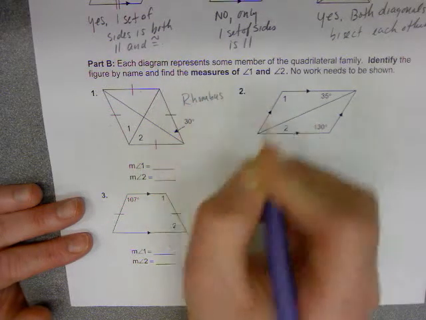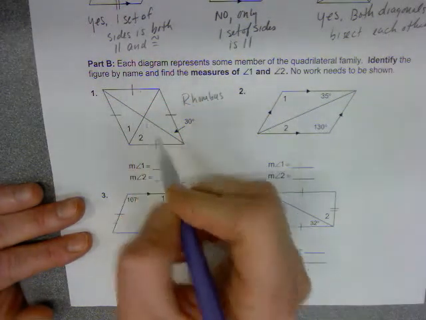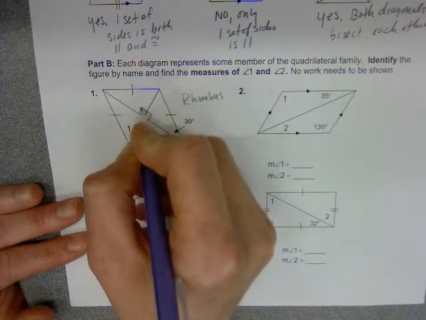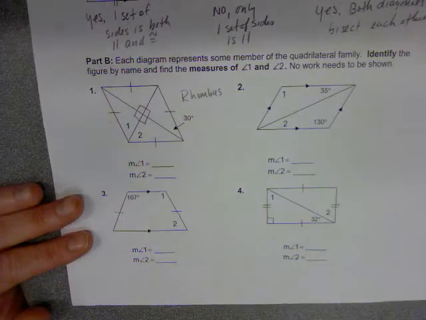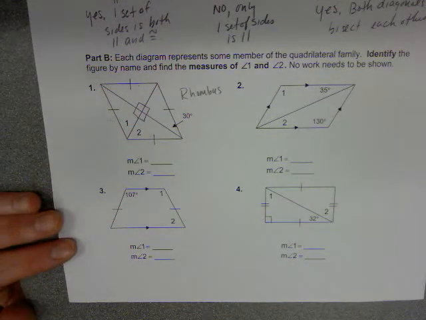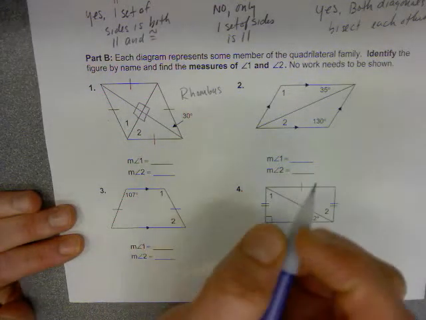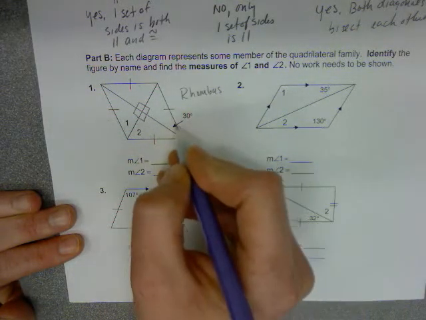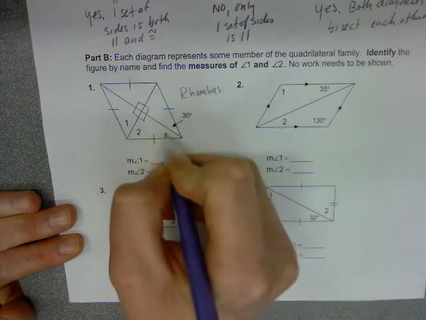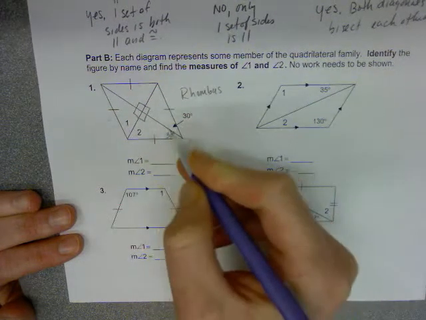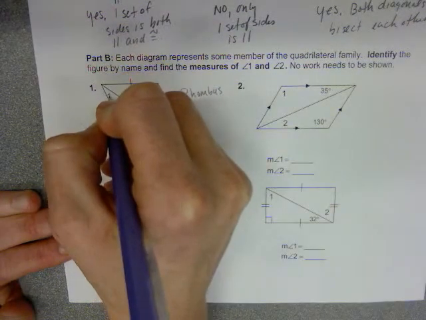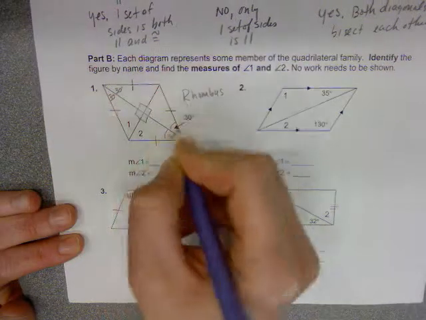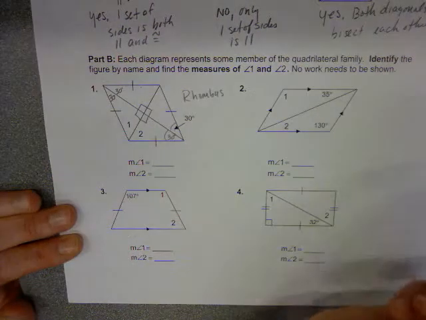What I like to do when I know it's a rhombus, I know that the diagonals are perpendicular, so automatically I will draw in these right angles. So we have right angles for the diagonals because they are perpendicular. So let's see, this is a 30-degree angle. So this is also 30 because in a rhombus, the diagonal bisects its angles. So these angles are 30 and opposite angles are equal. So this has to be 30 and this has to be 30 as well.